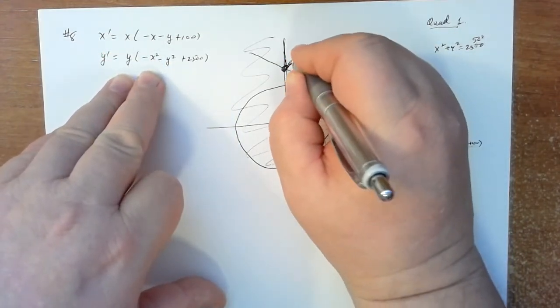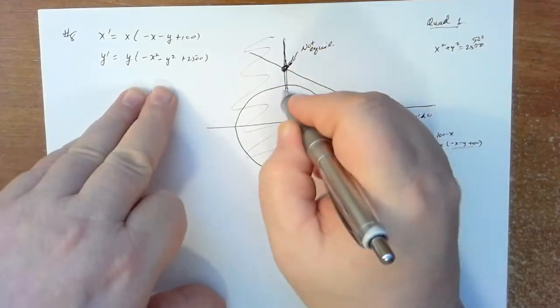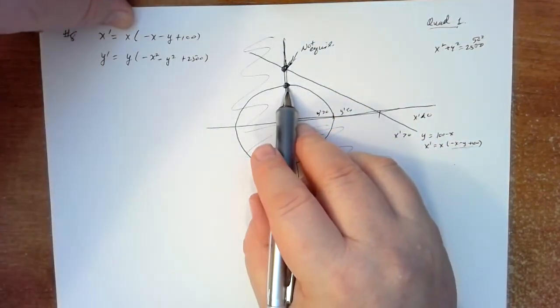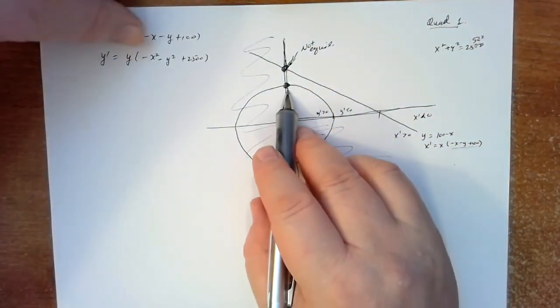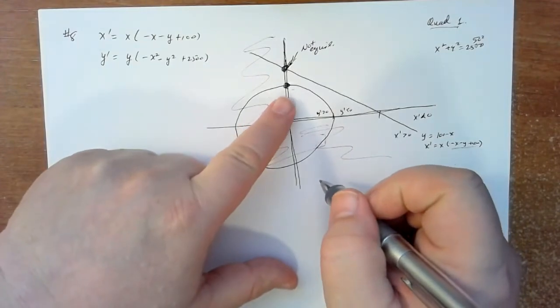So that's not an equilibrium. How about this one? That's where x equals 0, so x prime would be 0, and also where it's a point on the circle, so y prime is 0, and so that will be an equilibrium.